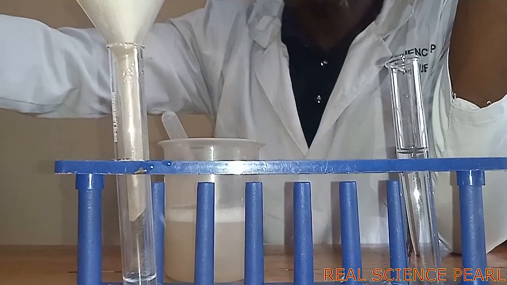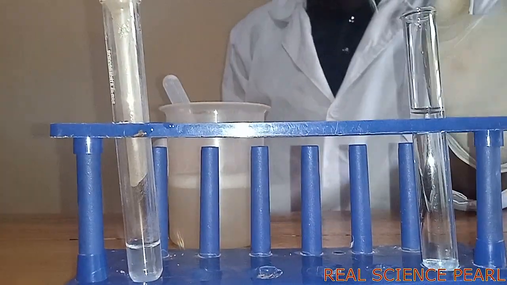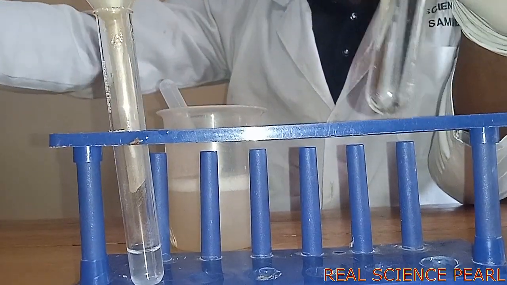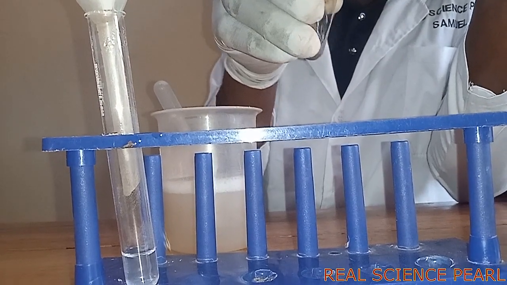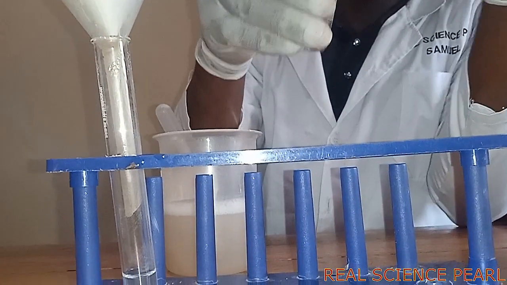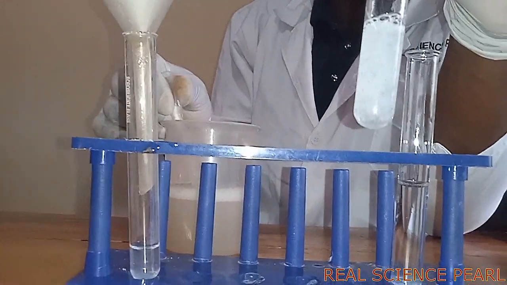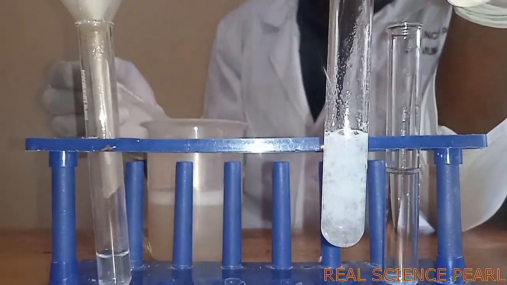Our water sample A, after boiling it, we try to add soap solution. You can see that even boiling is not softening it, meaning this is permanent hard water. It is still forming scum.